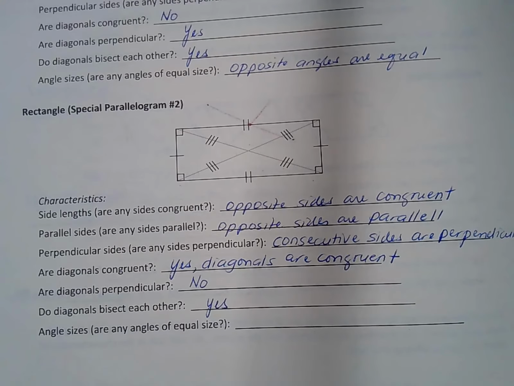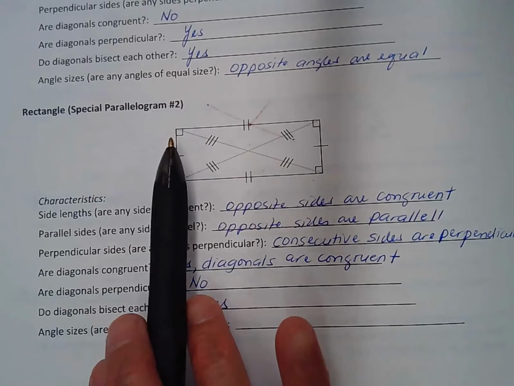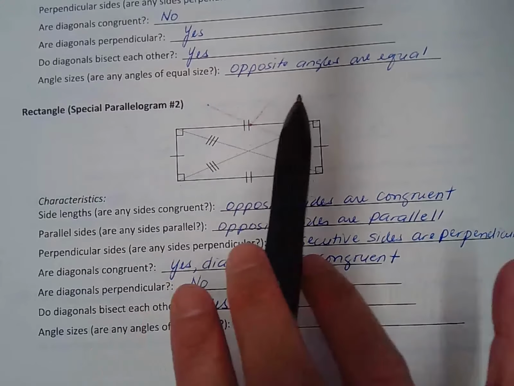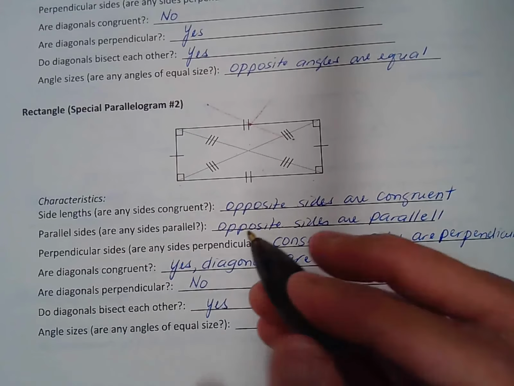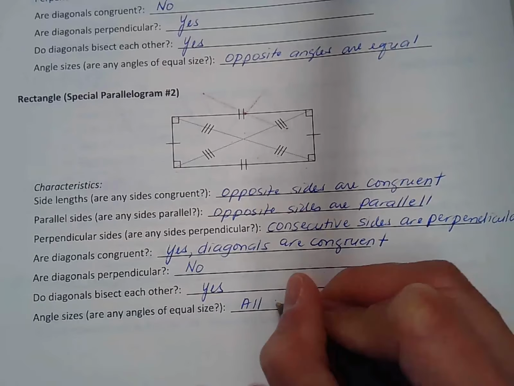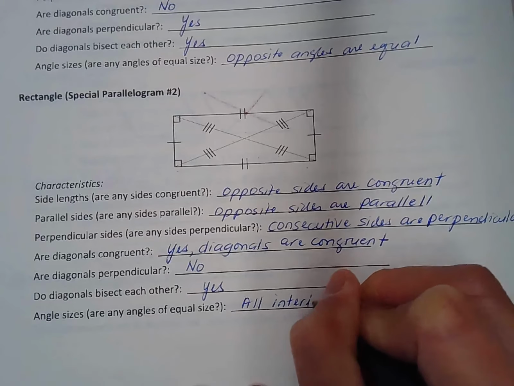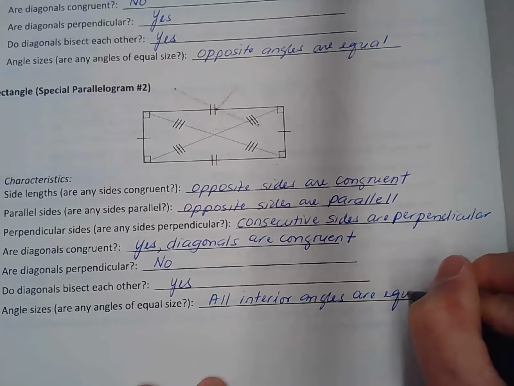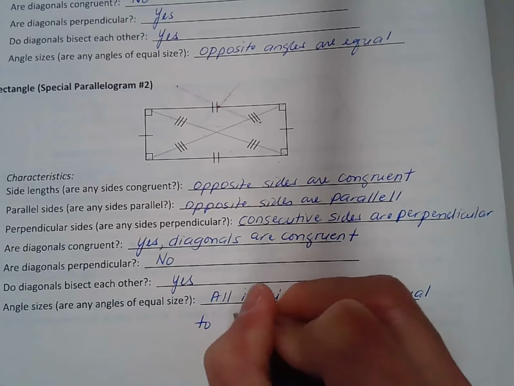Any angle sizes, any angles that are equal to each other? Can we say opposite angles are equal to each other? Opposites, but all of them are 90. So what can we say? All interior angles are equal to 90 degrees.